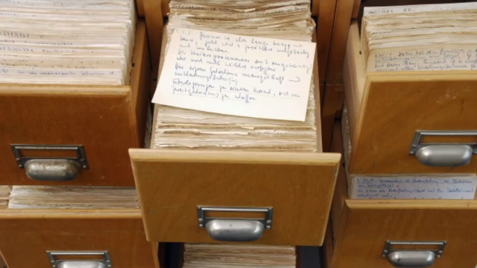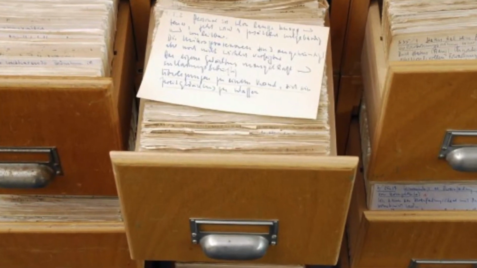Zettelkasten in German means a slip box or a box of cards. The method was developed by the German sociologist Niklas Luhmann. Niklas Luhmann was a prolific writer and a great German intellectual. In a span of 30 years, he wrote 58 books and hundreds of articles. How do you do that? Obviously, you will be having a special method, and that is the Zettelkasten method.